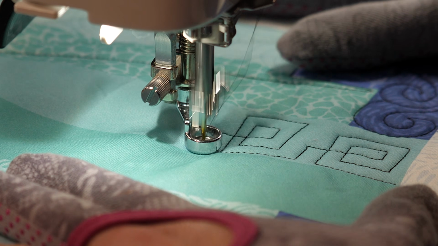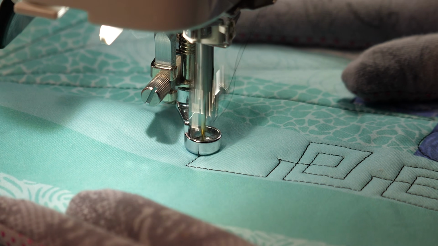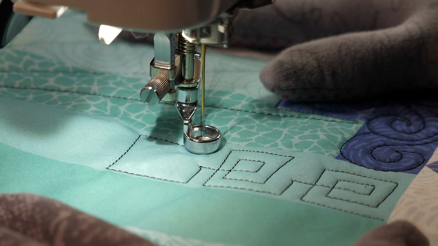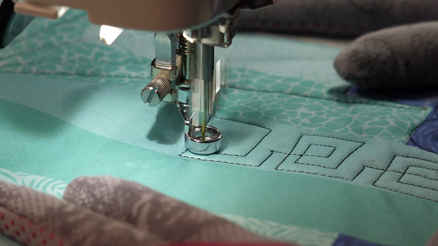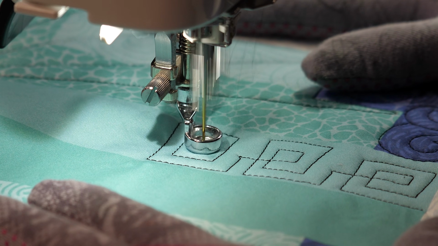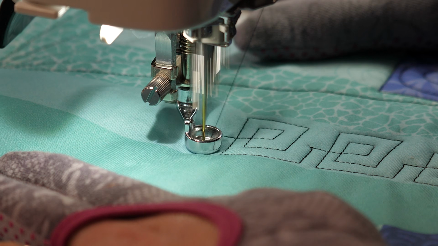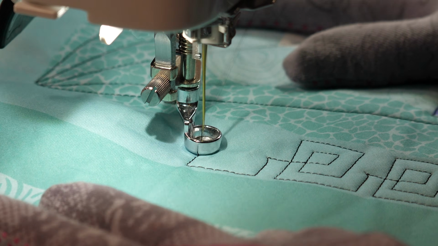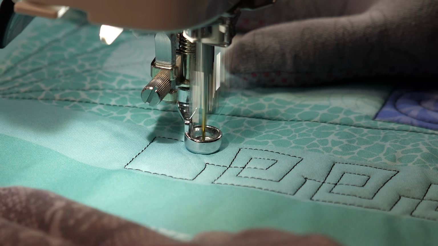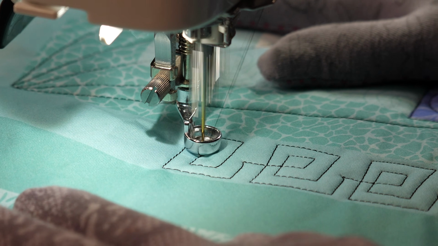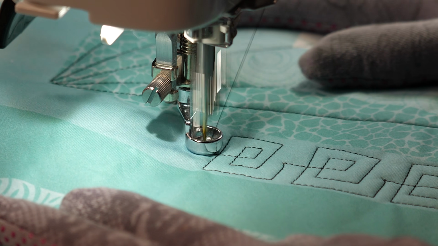And I'm going to continue doing that, quilting my squares, echoing to the inside, and then continuing on. Now, as I'm quilting these boxes, I'm not worried about the number of echo lines on the inside. Instead, I'm trying to keep the spacing between the lines consistent. It's not the size of the box that will determine the density, it's that spacing between the lines.